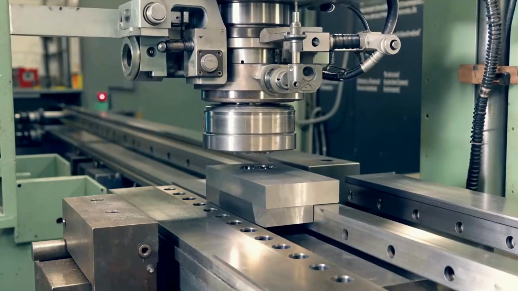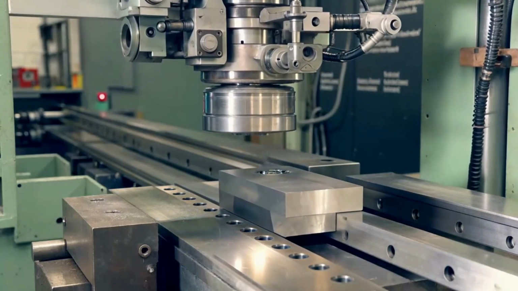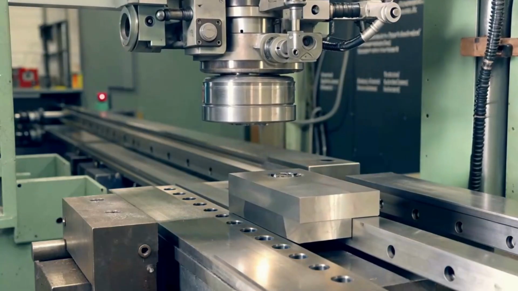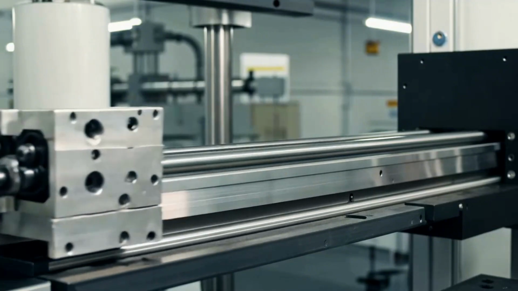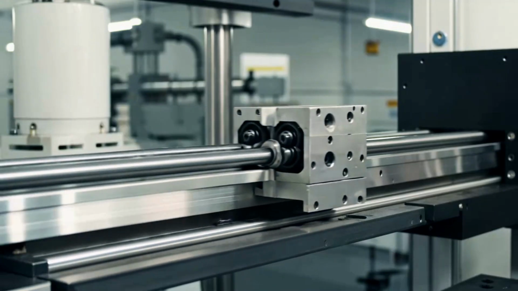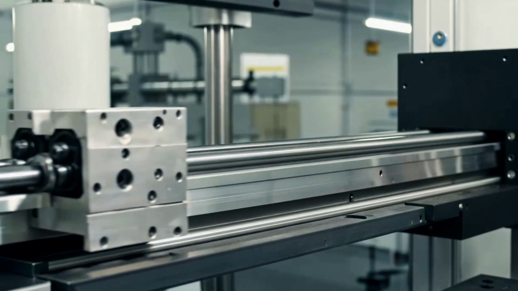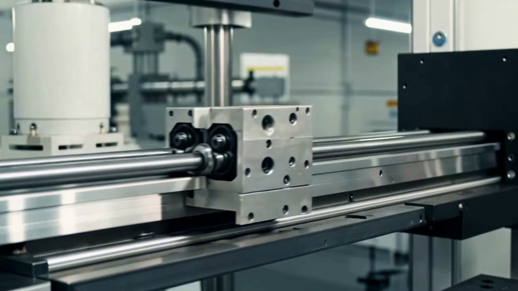Next is applied load P in newtons, the actual force your bearing will experience during operation. Enter this in the applied load field. Third is travel distance per cycle in millimeters, how far the bearing moves in one complete cycle of operation. Enter this in the travel distance field.